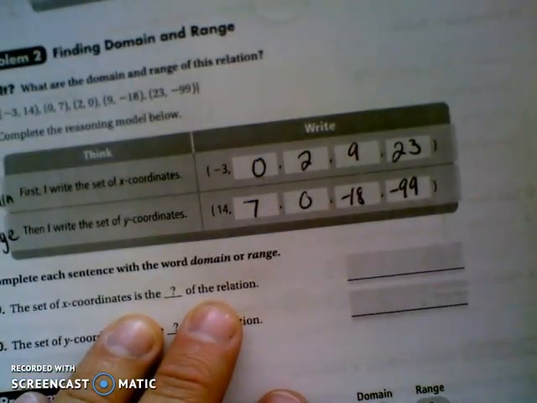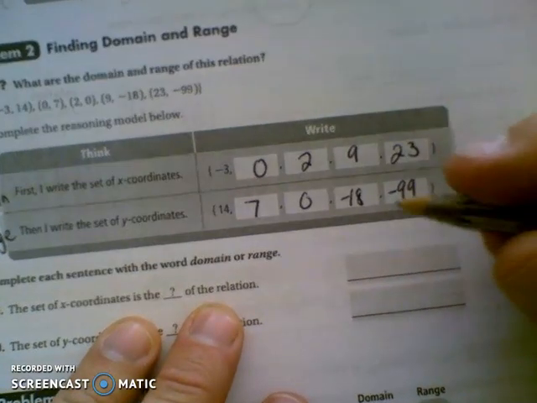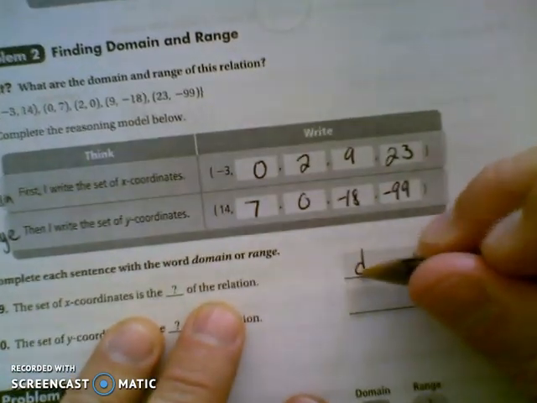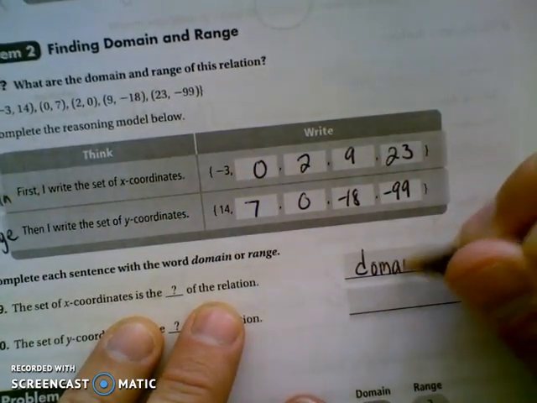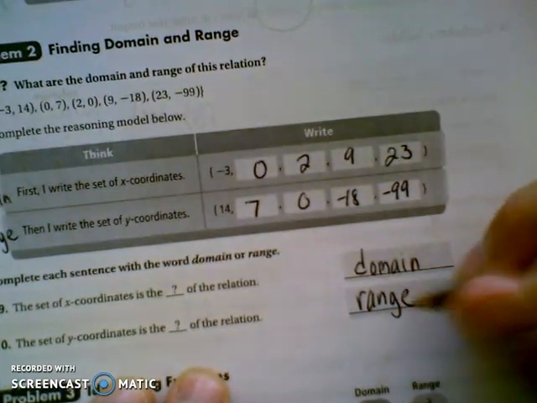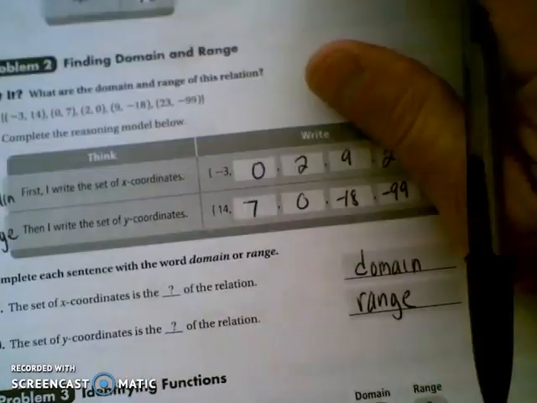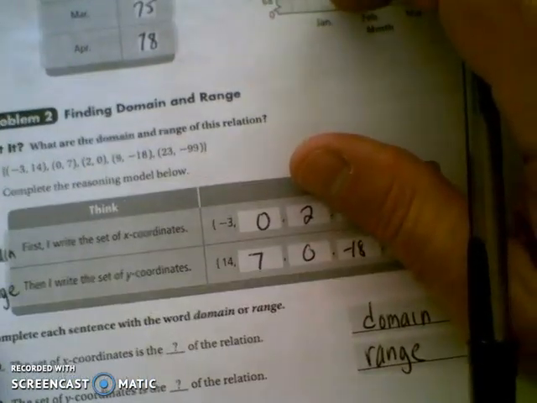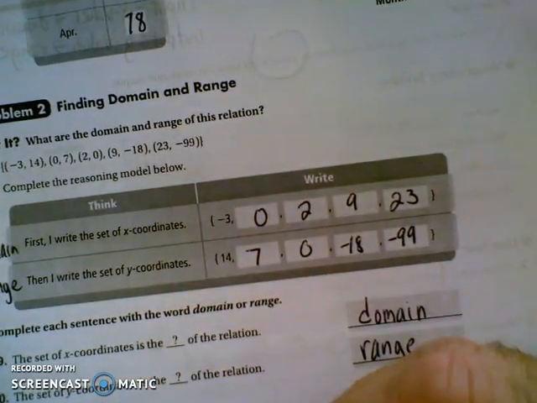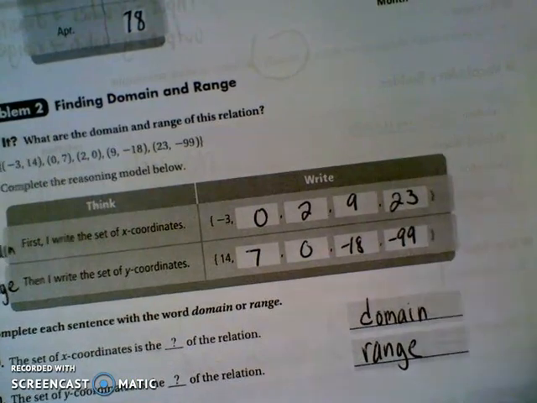Complete each sentence with the word domain or range. The set of x coordinates is, we already talked about it, domain. Domain comes before range in the alphabet, so does x before y. And the y values is the range. Circle the range value that corresponds to the domain value 2. So we have -3 and 3. Here it is, -3 and 3.